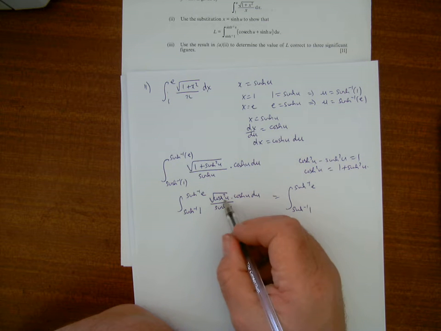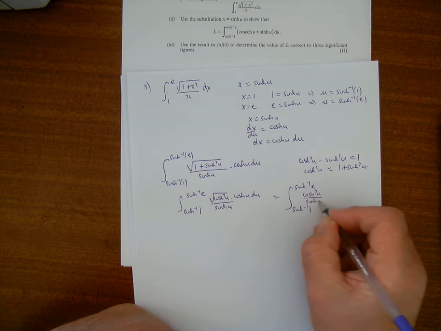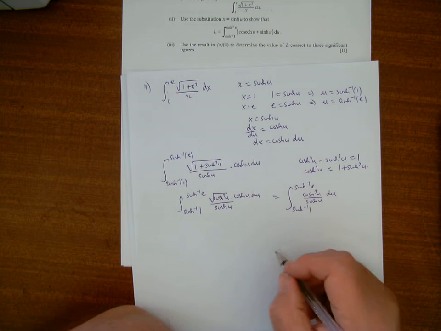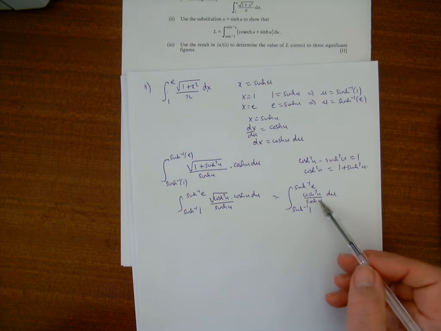The square root of cos squared is cos, that'll be cos squared u on top, sin u on the bottom, du. I want to show that that's equal to cosec plus sin.